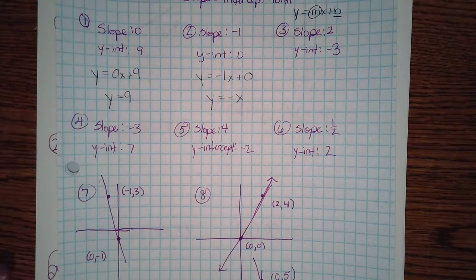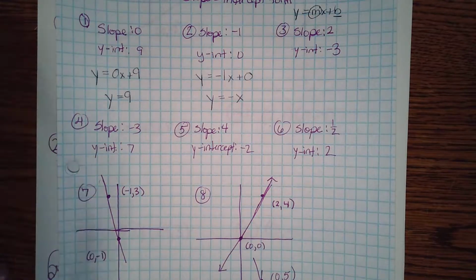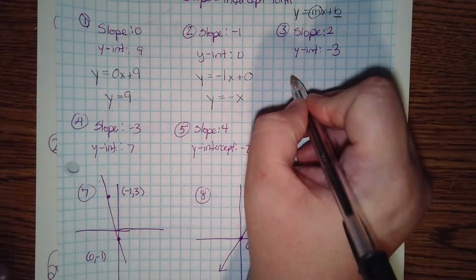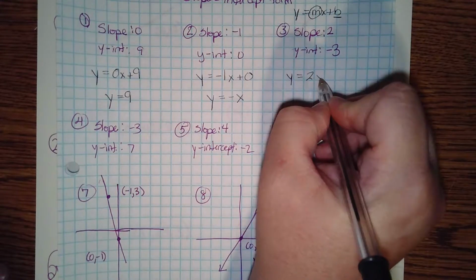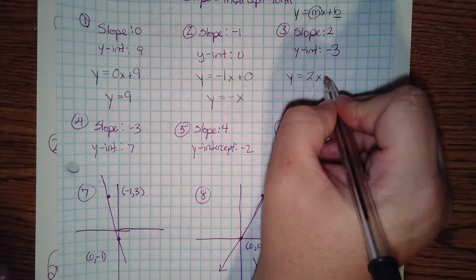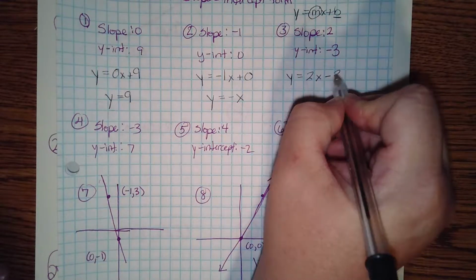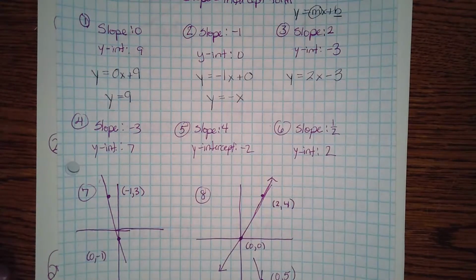All right, the third one, we're going to do it, and then I want you to try to do 4, 5, and 6 on your own. So for number 3, the last one we're going to do together, we have y equals, the slope is 2, we put our x behind it, and instead of doing plus a negative, we're just going to say -3, because when you add a negative, that's the same as saying that it is negative. And that one doesn't have to go any further.